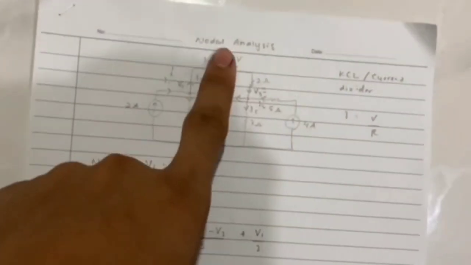I will be presenting task 1, where we need to find V1 and V2 using nodal analysis and find I1, I2, I3 and I4 using mesh analysis. So let's get through it. Okay guys, this is the solution to find V1 and V2 using the nodal analysis.